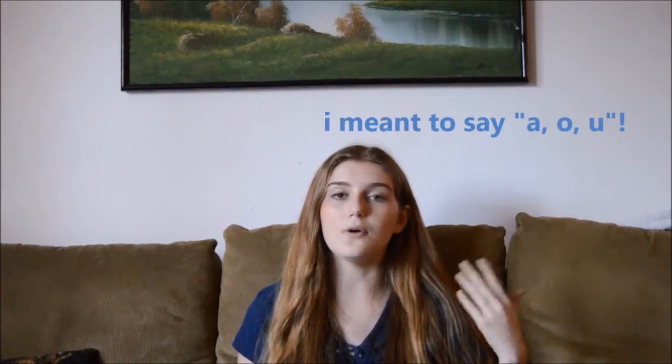Moving on. C. Everybody understands C. It makes a K sound in front of A, O, and U, and it makes an S sound in front of E and I. Unless, of course, you are a Spaniard and you're from Spain, in which case you would pronounce it like th. I personally do not, because I don't speak Spanish around people who pronounce it like that.